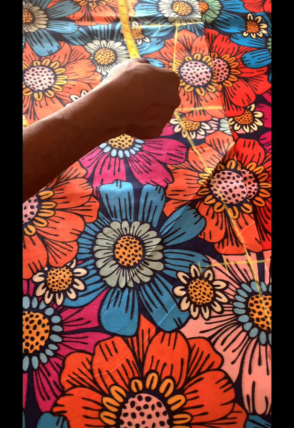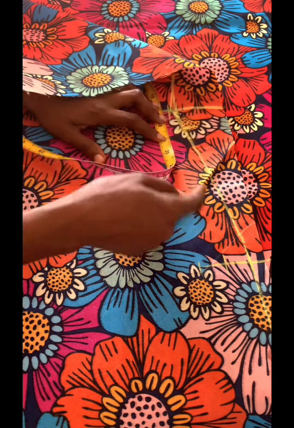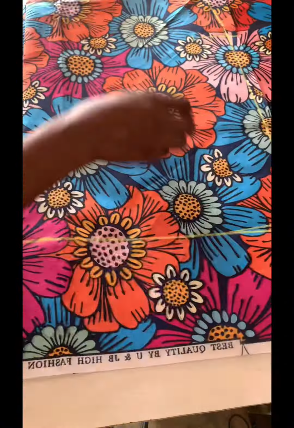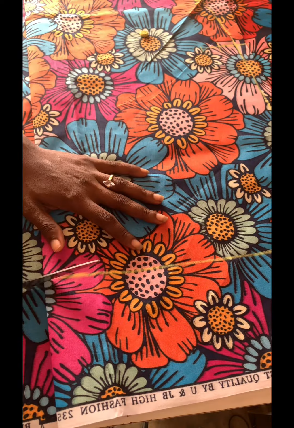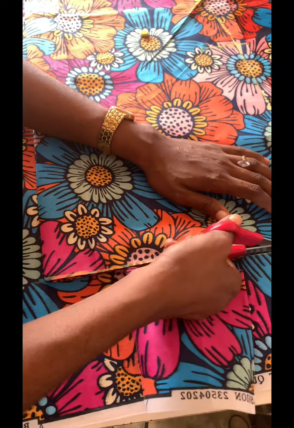Then the next thing is I want to put side pocket though. I normally use 19 inches for my side pocket. So that place that I marked now, we are going to notch it. That is where our pocket is going to start from. So the next thing now is to cut. Remember, we drafted both the front and the back pattern together.